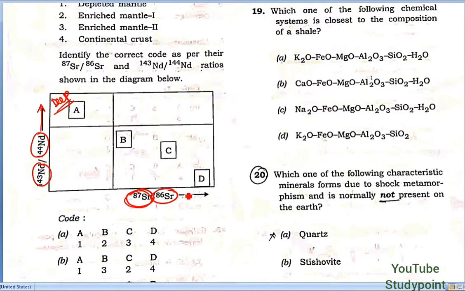This is radioactive. So, we conclude in this direction continental crust is formed, but in this direction enriched mineral increases or enrichment increases. So, this is 1, this is 2, this is depleted mantle. Right answer is option B, A1, B3, C2, D4.